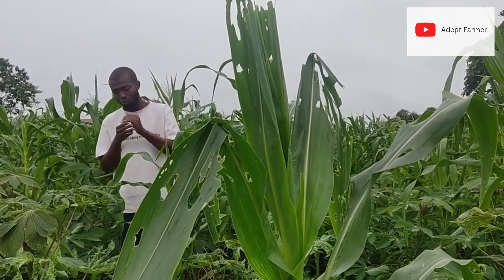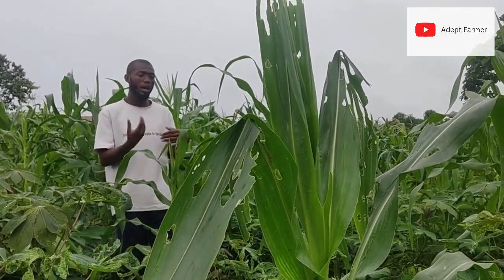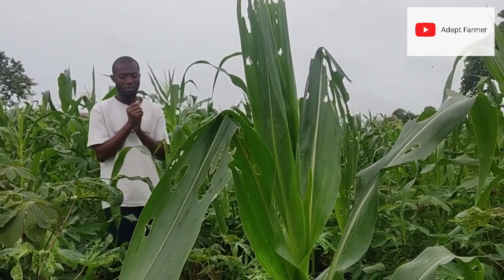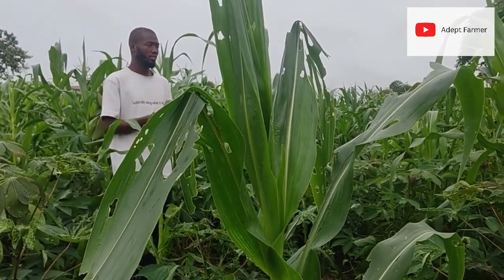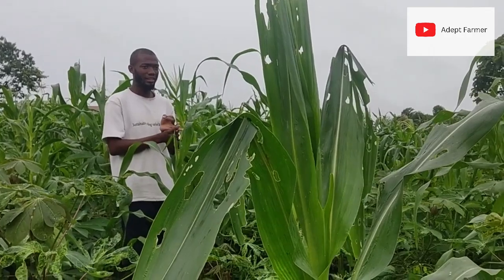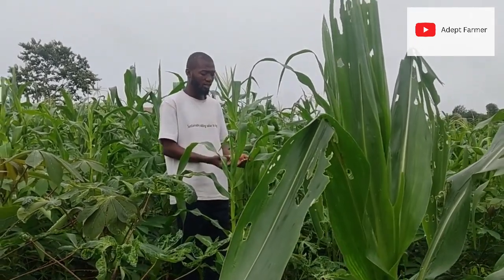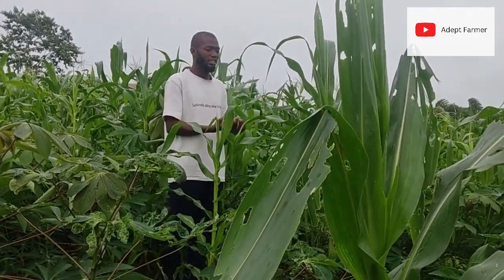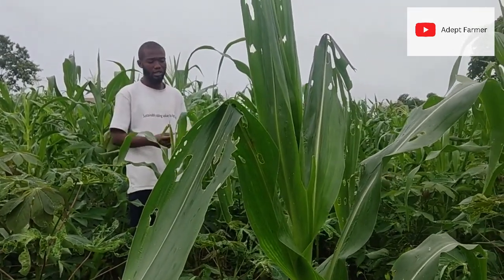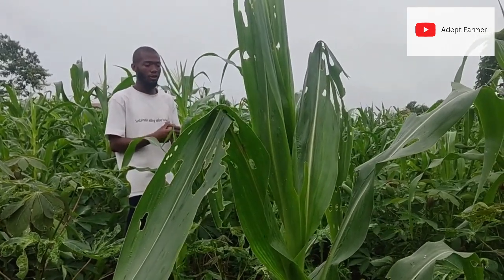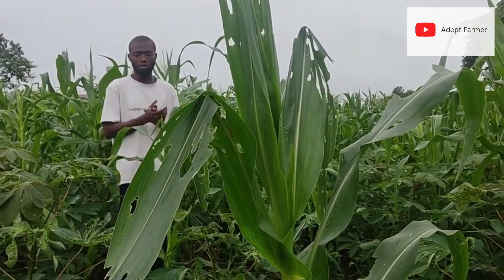Another one is planting disease resistant seeds. There are many maize hybrid seeds in the markets now that have a certain resistance to disease, maybe to virus, to bacterial diseases, or to fungal diseases. When you plant these seeds, the diseases won't affect the maize, because the maize has been genetically bred to resist these types of disease. This is the best cultural method to use.